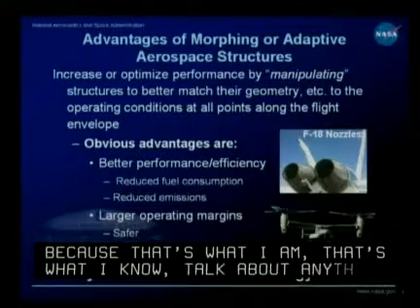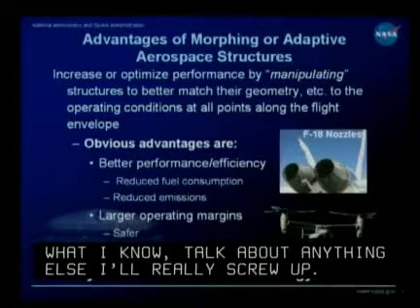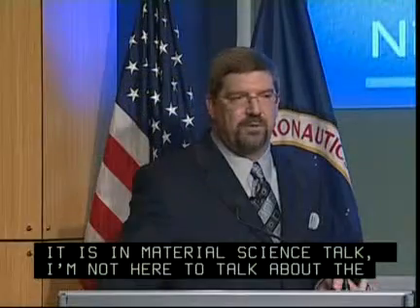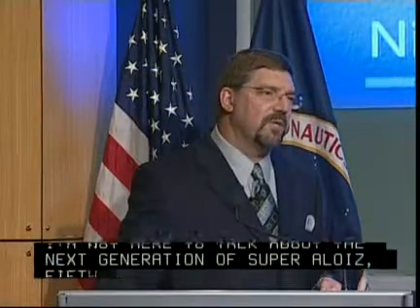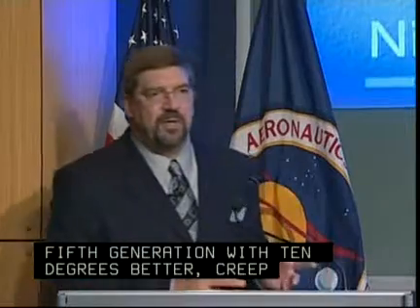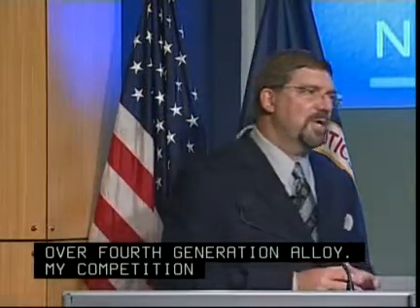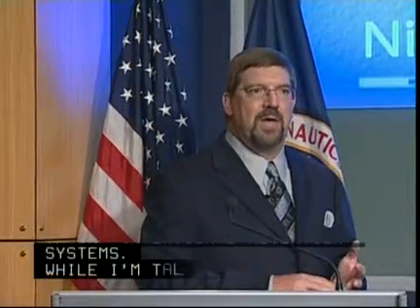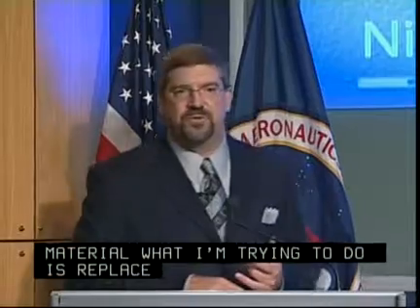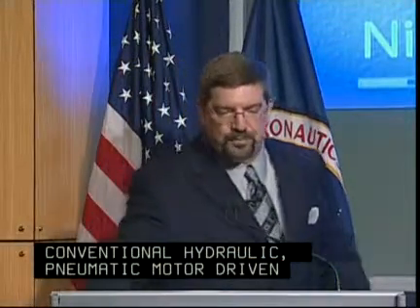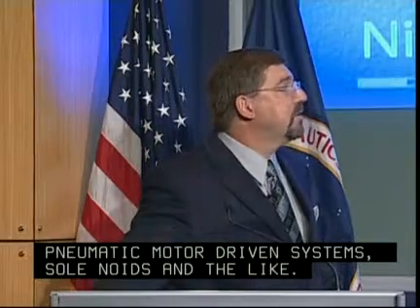So it's a material science talk, but I'm not here to talk about the next generation of superalloys, a 5th generation with 10 degrees better creep resistance over a 4th generation alloy. My competition isn't another material. They're conventional actuation systems. So while I'm talking about a material, what I'm trying to do is replace things like conventional hydraulic, pneumatic, motor-driven systems, solenoids and the like. So if we could have the next slide, please.